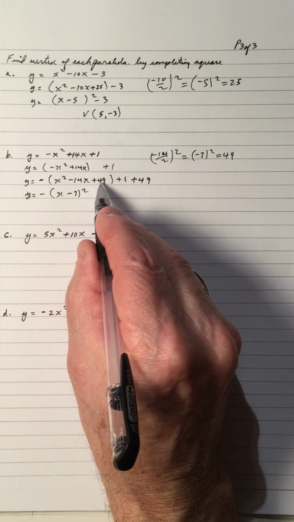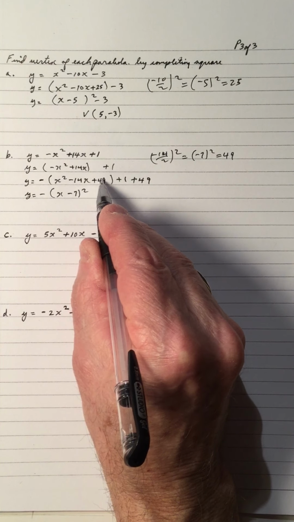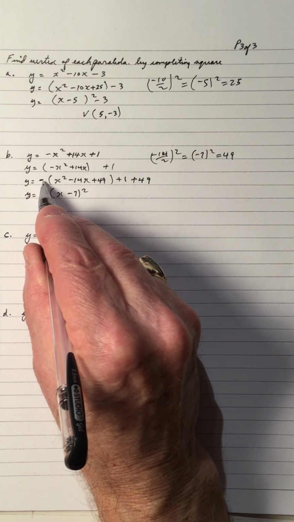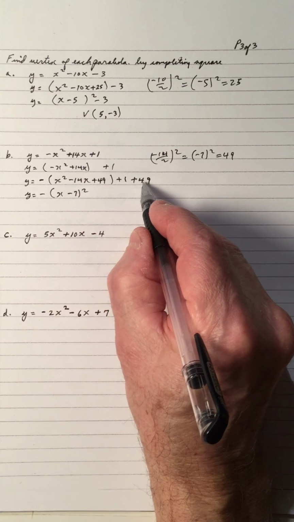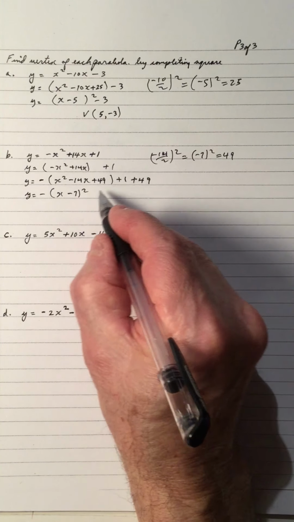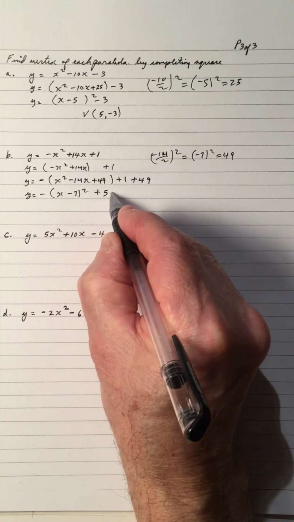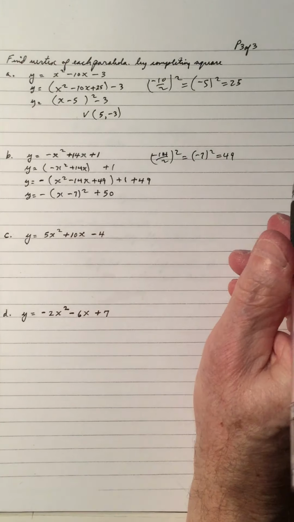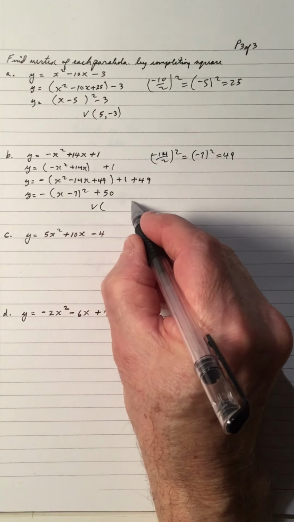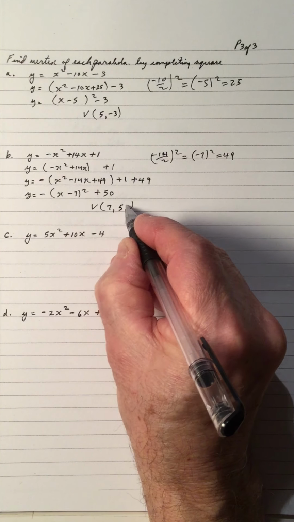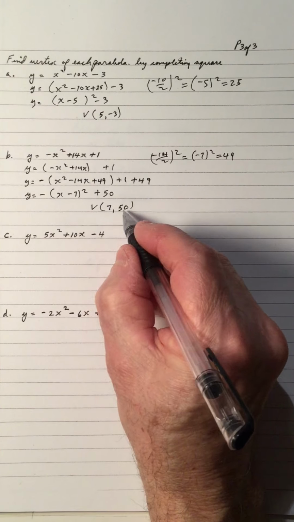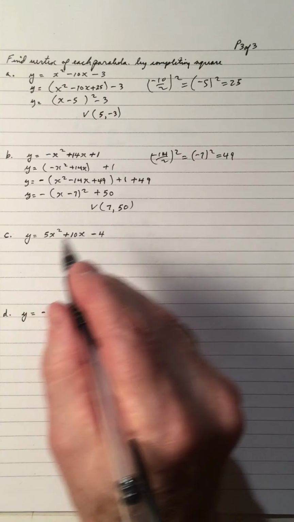When you put this perfect square in here, you have to multiply this number by this perfect square and do its opposite here to keep it balanced. So that then becomes a plus 50. And the vertex is the opposite of minus 7, which is 7, comma 50. That's the x and the y, or the h and the k in your vertex.